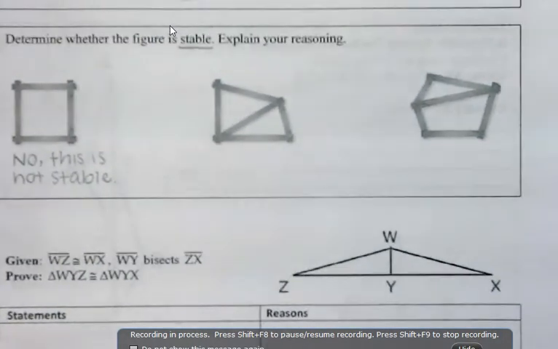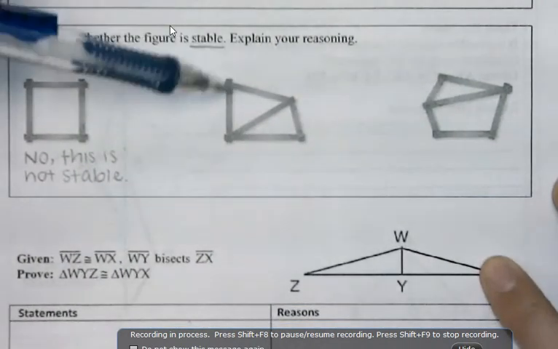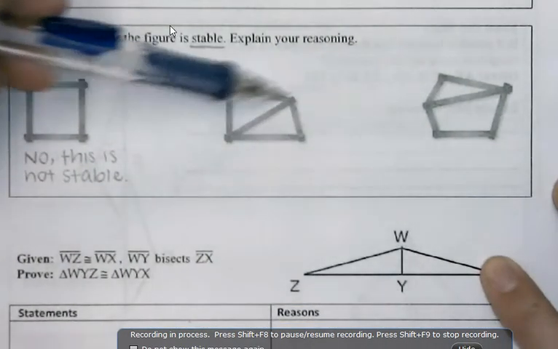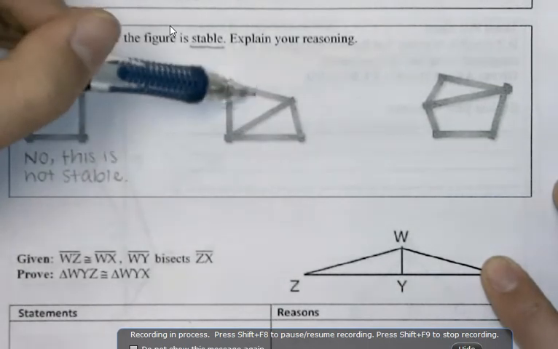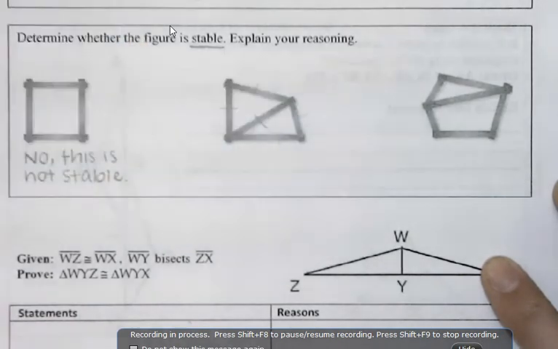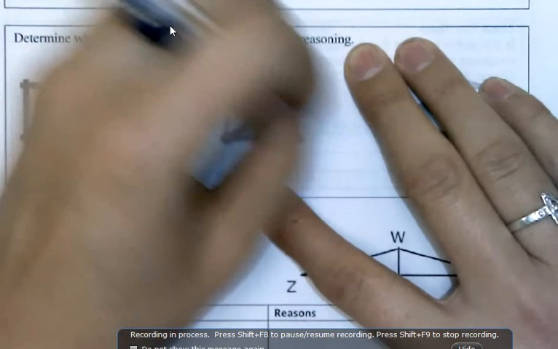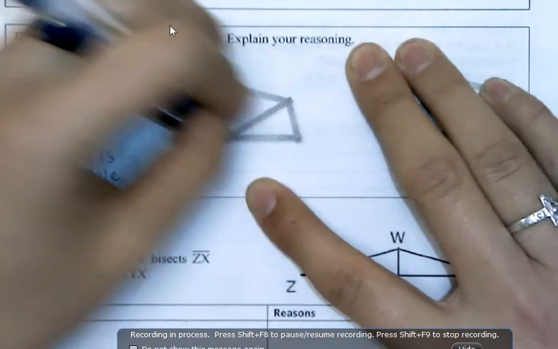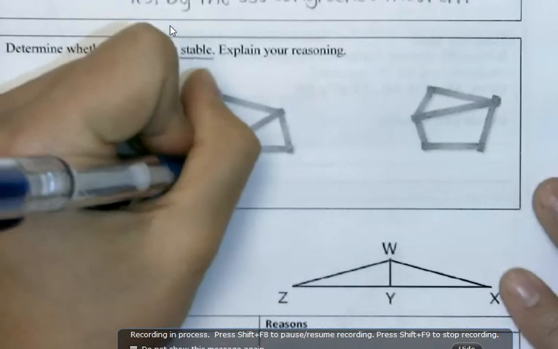So the next one, I can see that I have 2 triangles and they satisfy the side-side-side, and this triangle has 3 different sides as well. I don't know that they're congruent necessarily, but they have 3 different sides. And so, yes, this is stable.